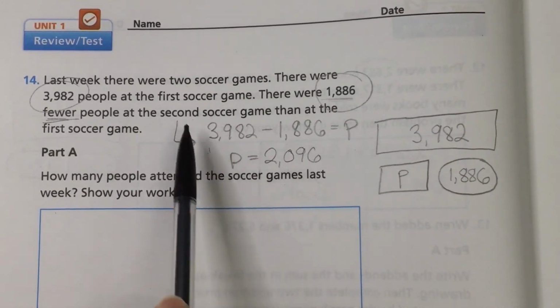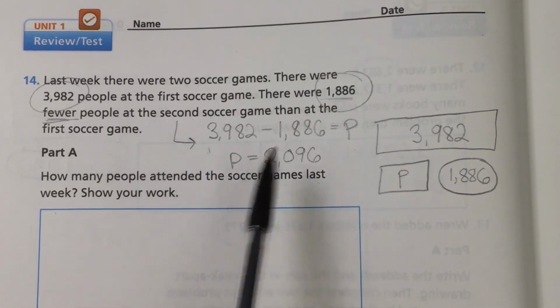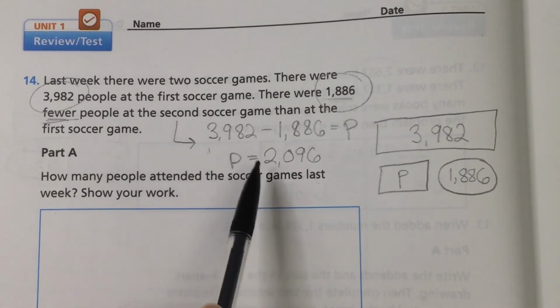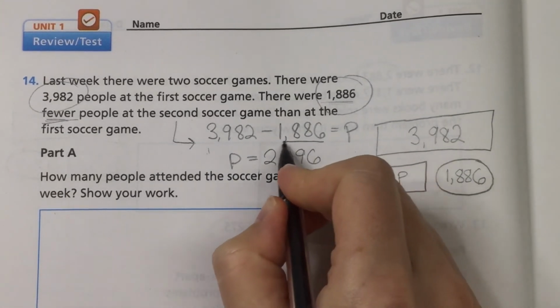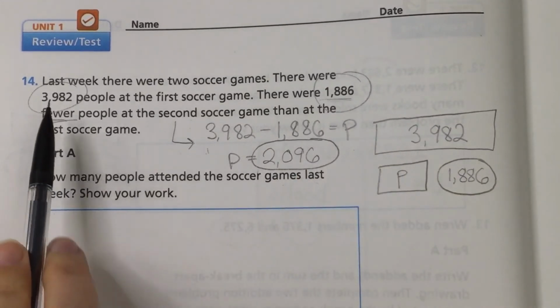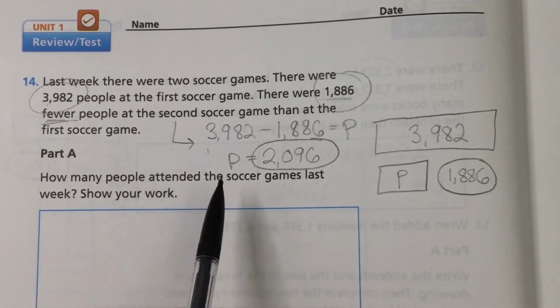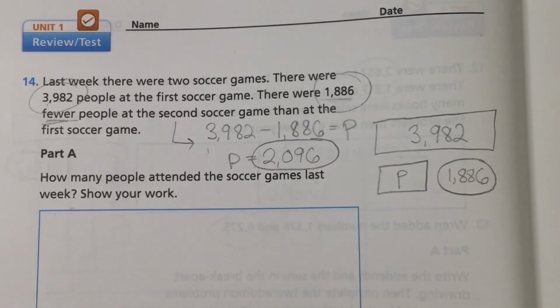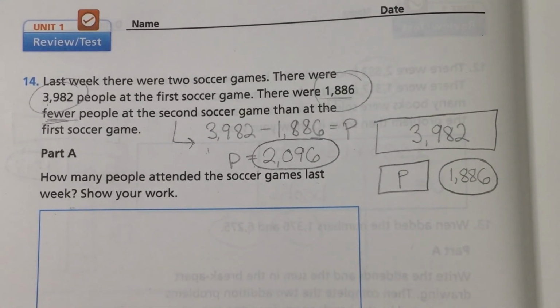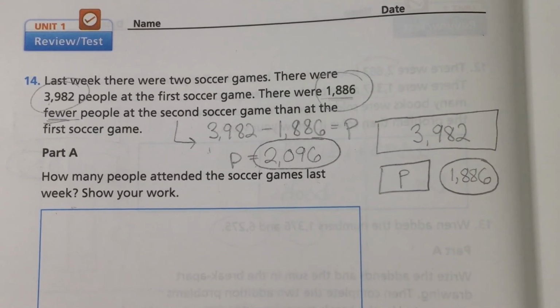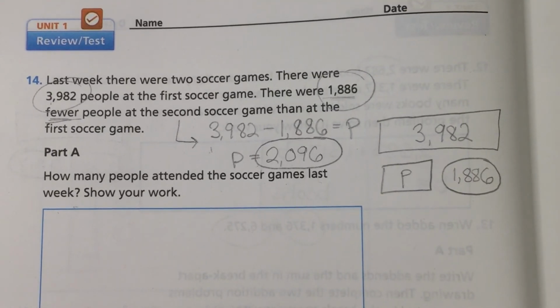So now I drew this arrow on purpose because I really wanted to remember that this number is the second soccer game. So now I have a number for the second soccer game, and I have a number for the first soccer game. How many people attended the soccer games last week? Oh, fourth grade math, especially this curriculum. It doesn't say all together. If it did, it would probably be easier to know what we're supposed to do. But it takes that word out on purpose because people don't go around in real life saying, all together or fewer than. So sometimes we don't have those clue words.